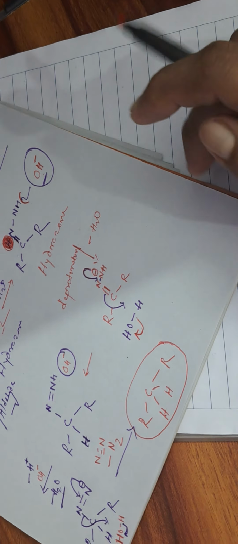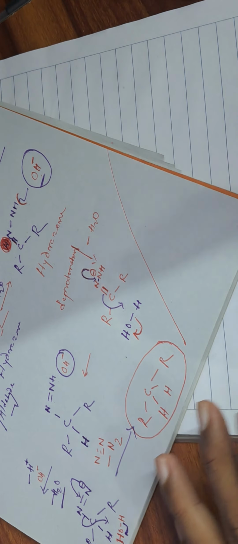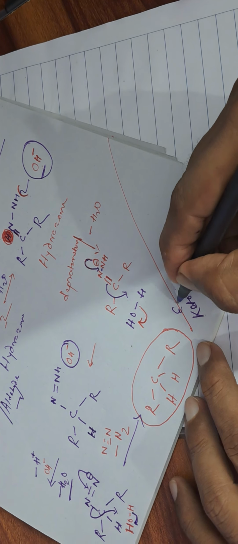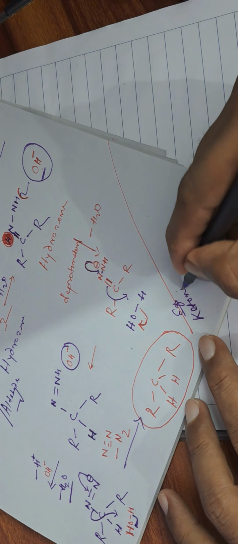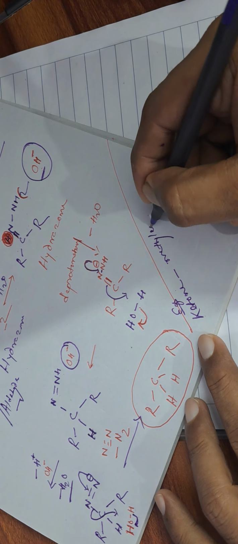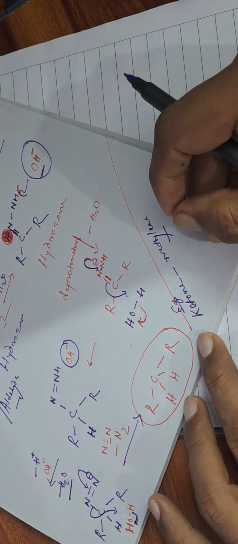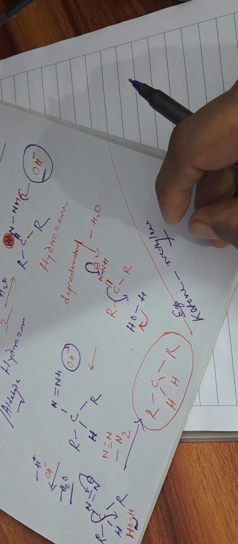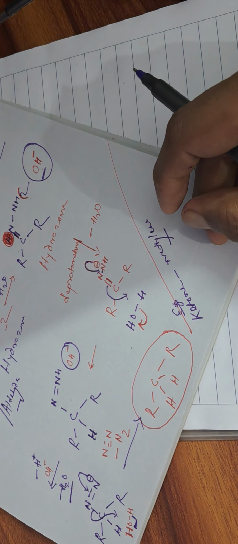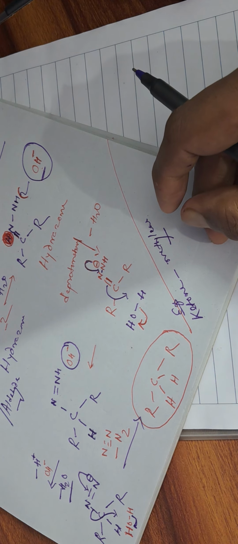Let me just write the applications, right? Applications are very simple. If you are dealing with a ketone, and your job is to convert the ketone into a methylene, as I said, it's a good alternative to Clemmensen reduction, because in Clemmensen reduction, ketones or aldehydes are not responding, since it's an acid sensitive reaction. So if your job is to deal with an acid sensitive ketone or aldehyde, the best alternative is to run the reduction by following the Wolff-Kishner principle.